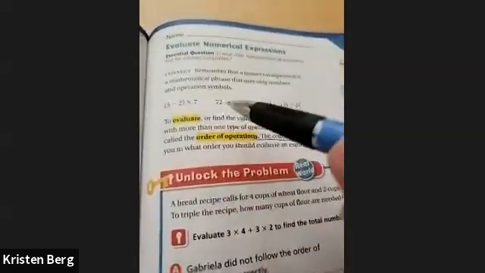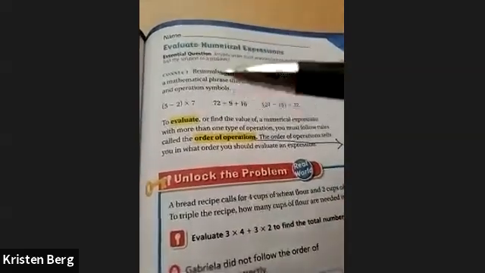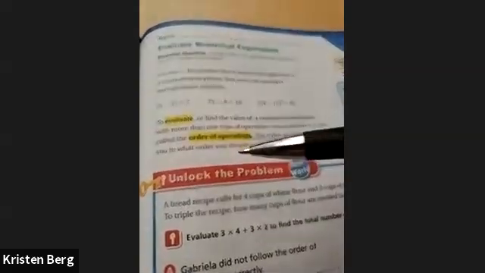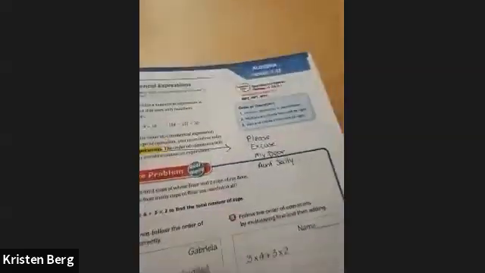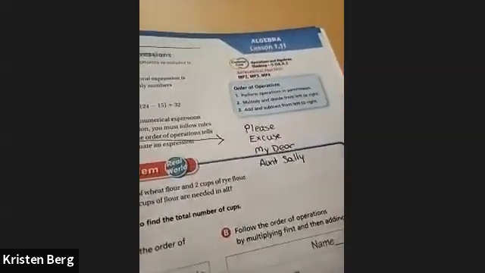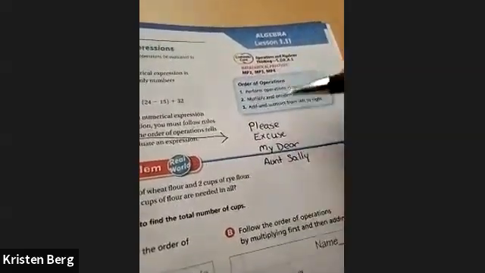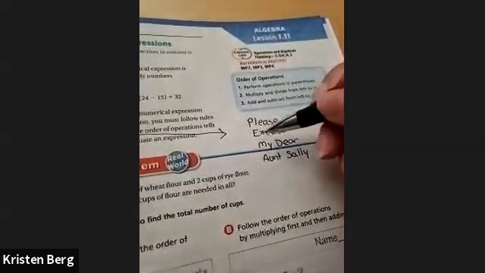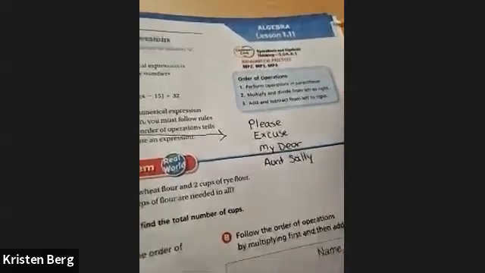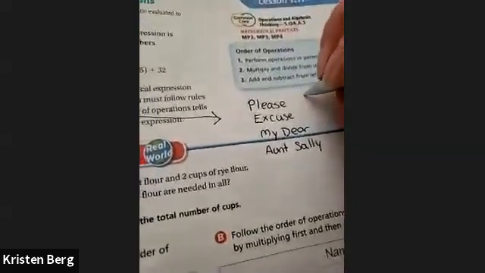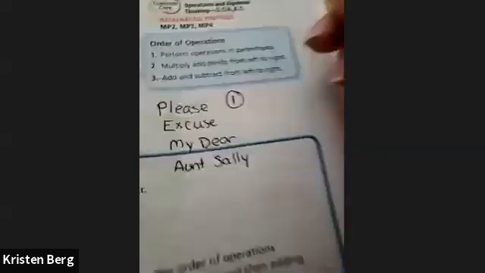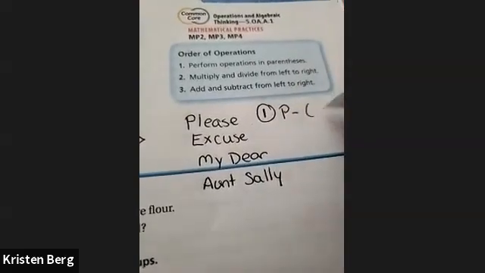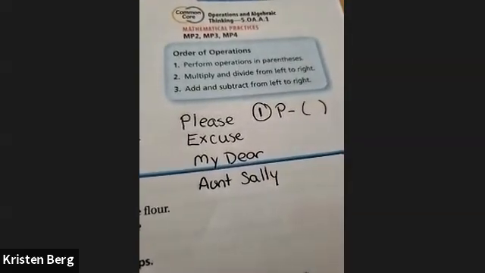So if you see something like this, or this, or this, there are rules to make sure you are doing them properly. And a lot of people forget these rules or do these rules wrong. So I want to talk to you about this. This is how my saying goes to remind me to keep in order. So first, Please means the very first thing that you are going to be looking for is the P, which stands for parentheses. So that is rule number 1.